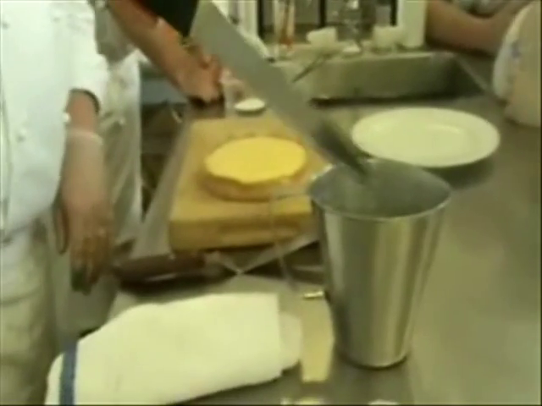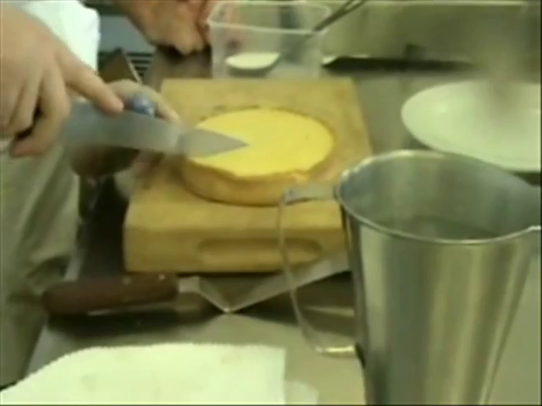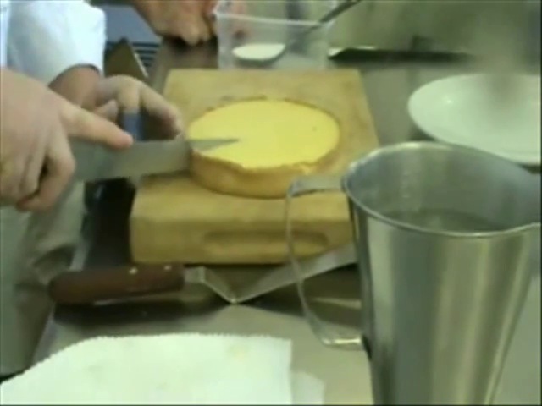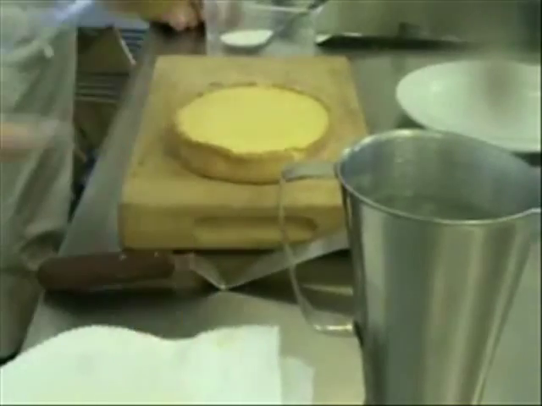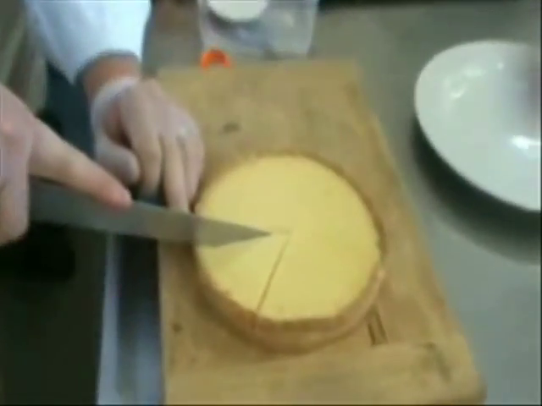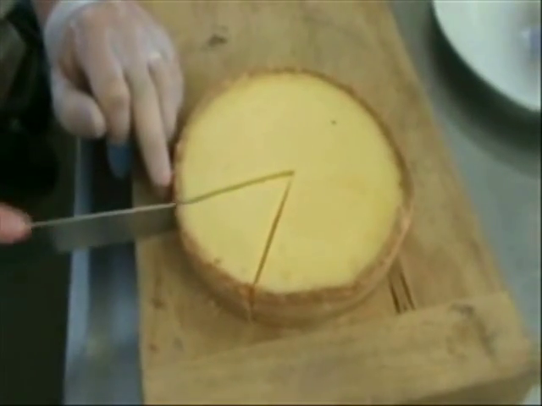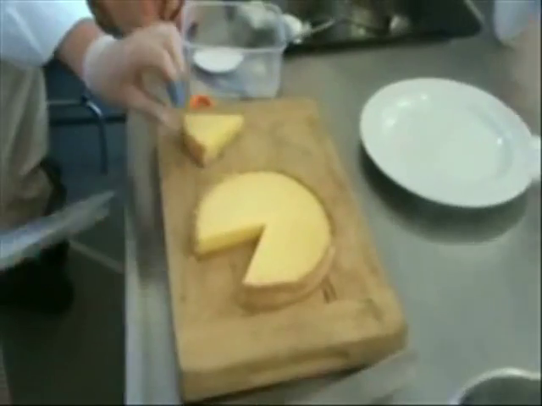Obviously it will need to be chilled first. Probably a couple of hours in the fridge would be recommended. Then with a hot wet knife, cutting through the tart, each time cleaning the blade to help the presentation aspect of the dish. And what you'll notice here is that the custard is quite firm, but still has a softness about it due to the level of acidity.